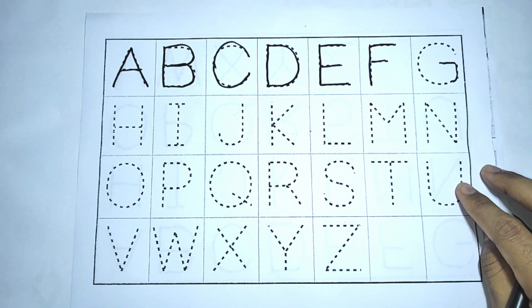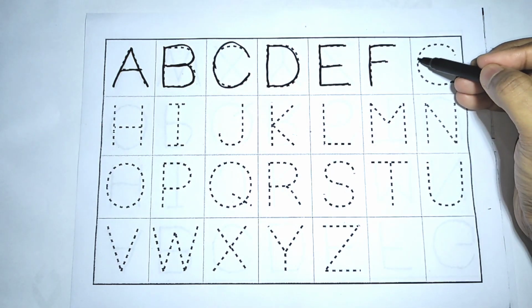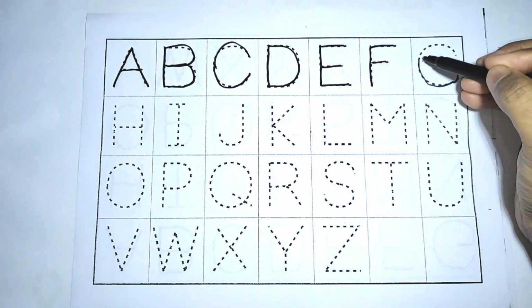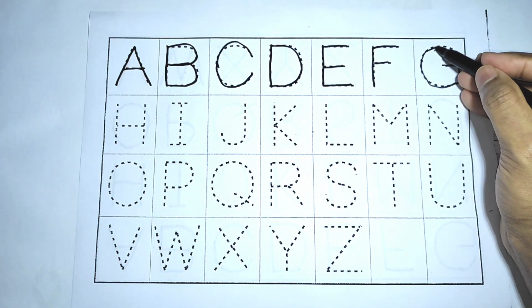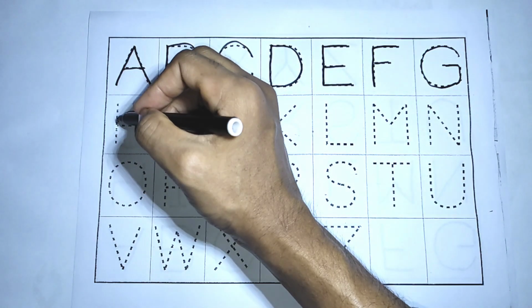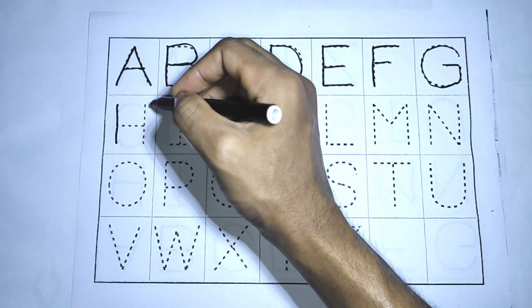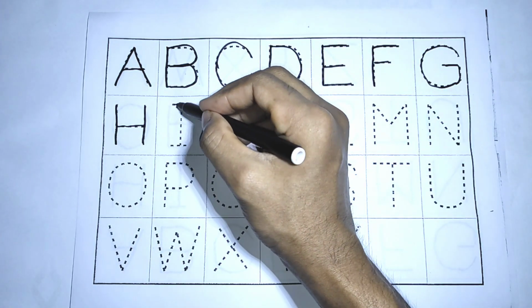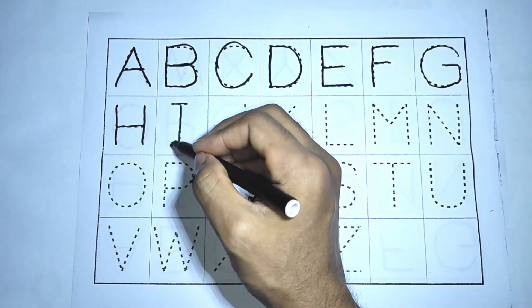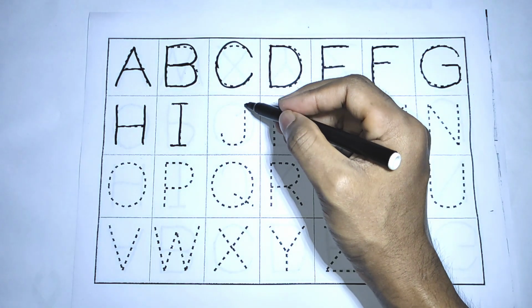Kids, now we draw G. G for gorilla. The next one is H. H for hand. Now we draw I. I for ice. I for ice cream.